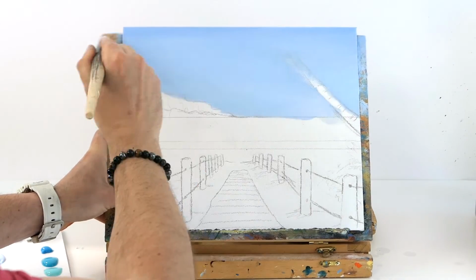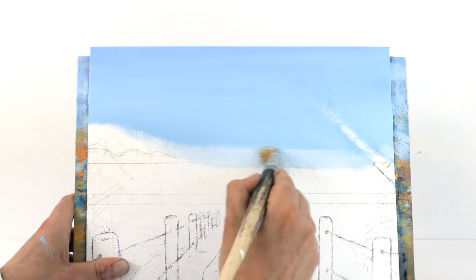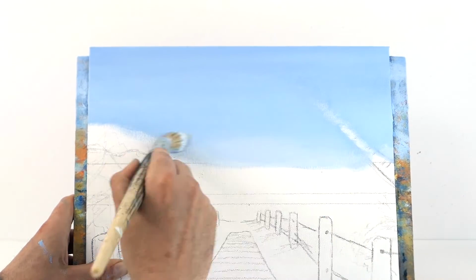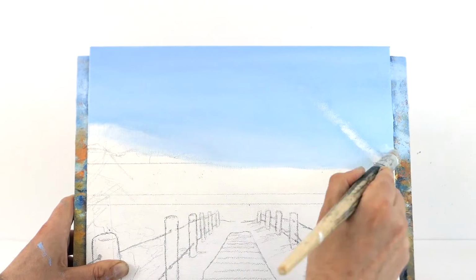Now what you can do, if you want to, is add a little bit of white just at the horizon and just do the same trick. And again, it just makes it look like the sky is just fading out into the distance. So really easy.